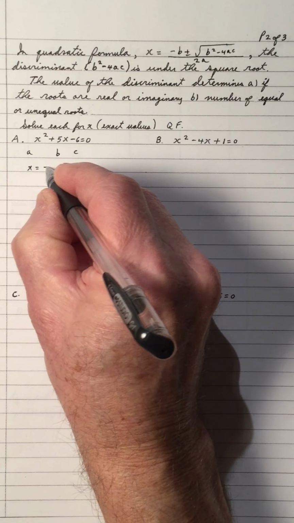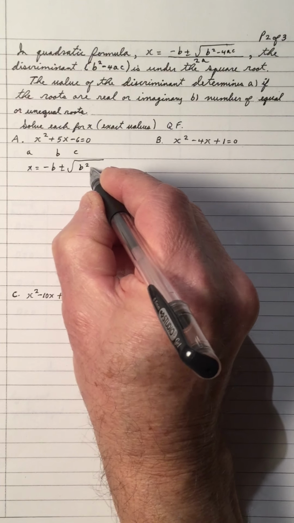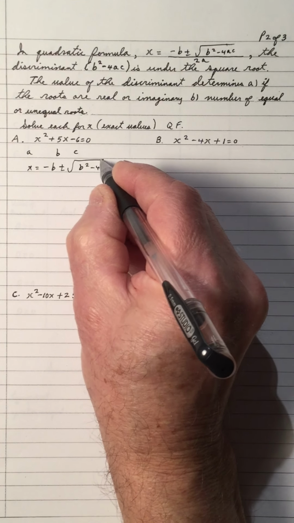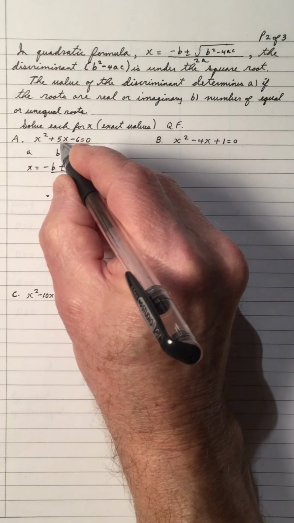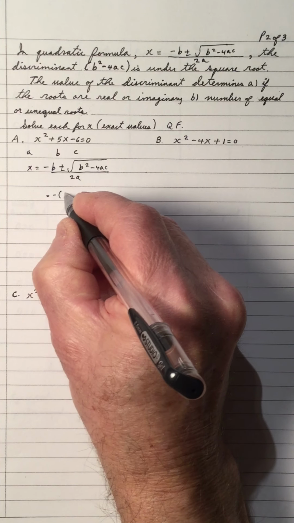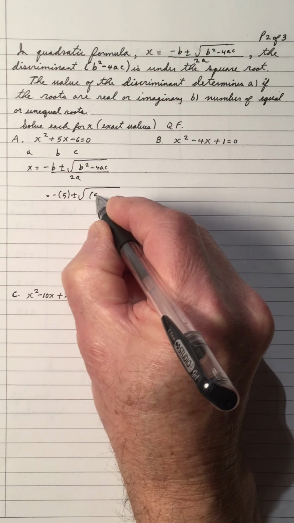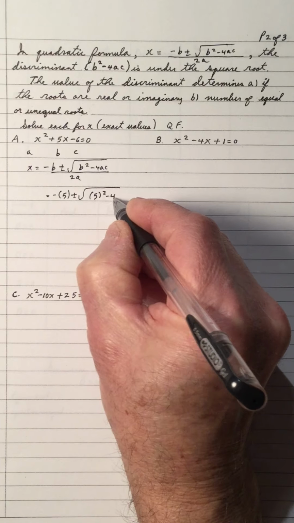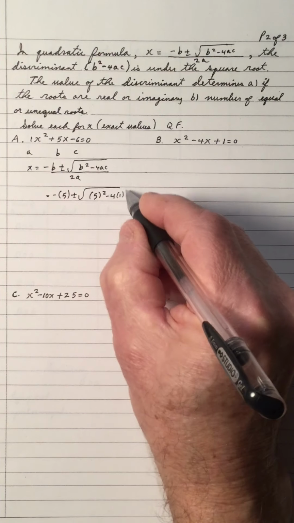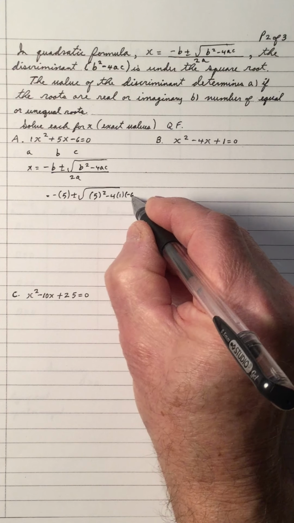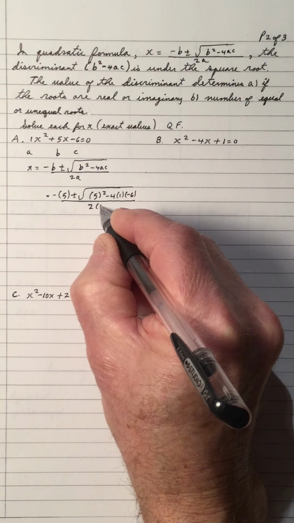So x equals negative b plus or minus the square root of b squared minus 4ac all over 2a. So b is 5, so that's a negative of the 5, plus or minus the square root of 5 squared minus 4 times a, which is 1, times c, which is negative 6, all over 2 times a, and a is 1.